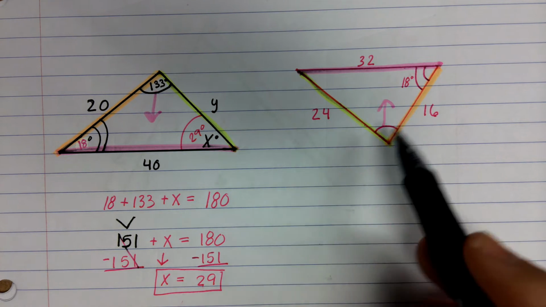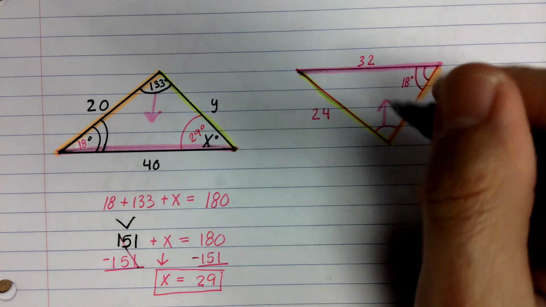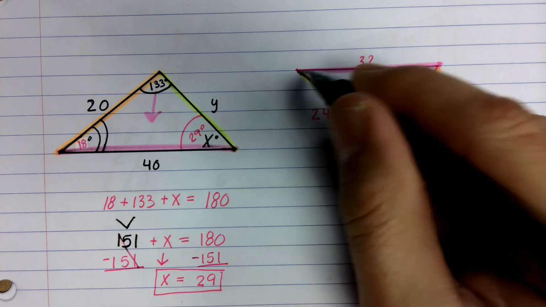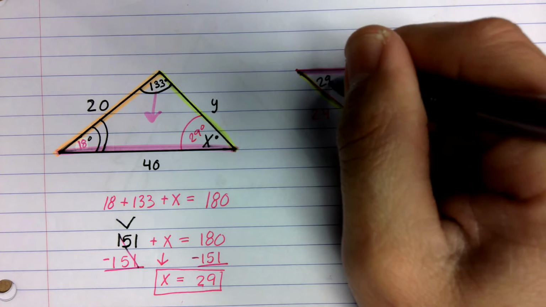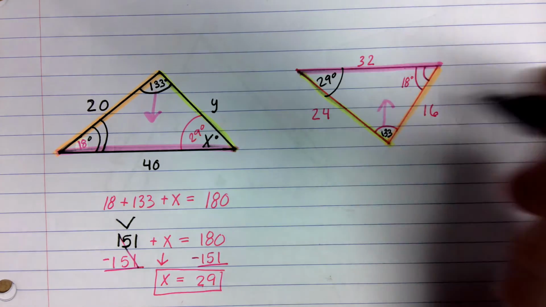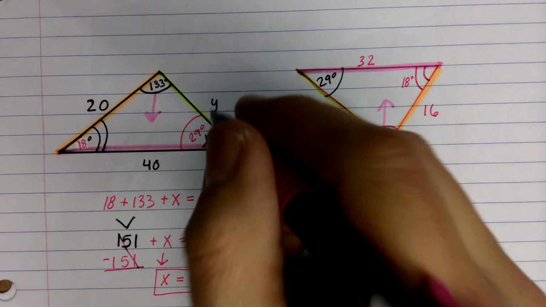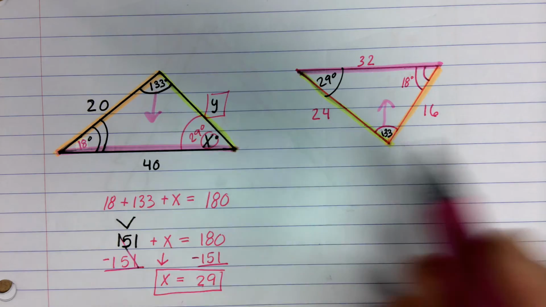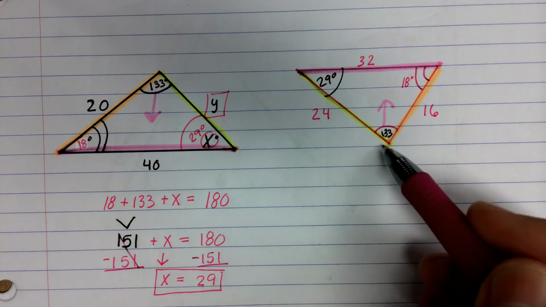Now, if they ask me to fill in this other triangle, I could just fill it in with the values we know. We know that this is 133. And we know this corner where the yellow and the pink line meet is 29 degrees. Now the last thing we have to do is find y. We already found x, and now we want to find y. Notice y is on that yellow side of the triangle. Here's the yellow side of the triangle.